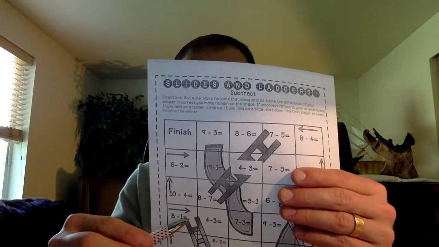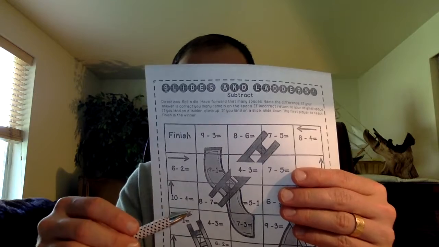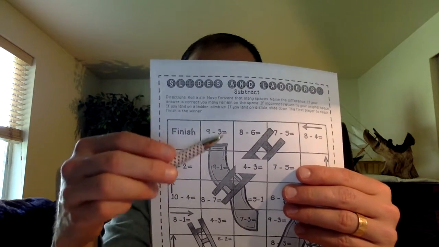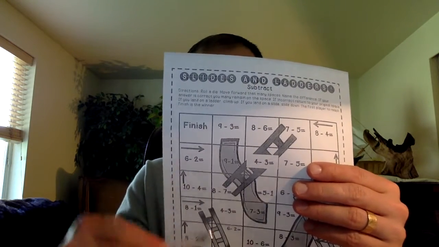Okay, if you land on one of these ladders, you're going to climb up the ladder. You don't climb down the ladder. You slide down the slide, or you climb up the ladder. Okay, you're going to need an adult to help you with this. So again, if you don't have anybody that can do this with you, read you the instructions, that's perfectly okay. You can put this aside, do it later when you do have somebody who's willing to help you.